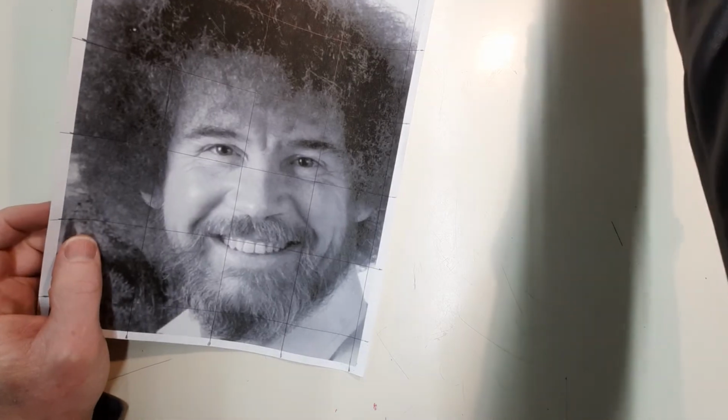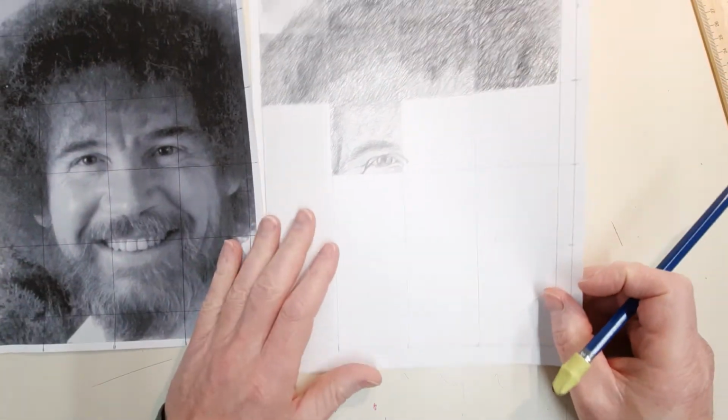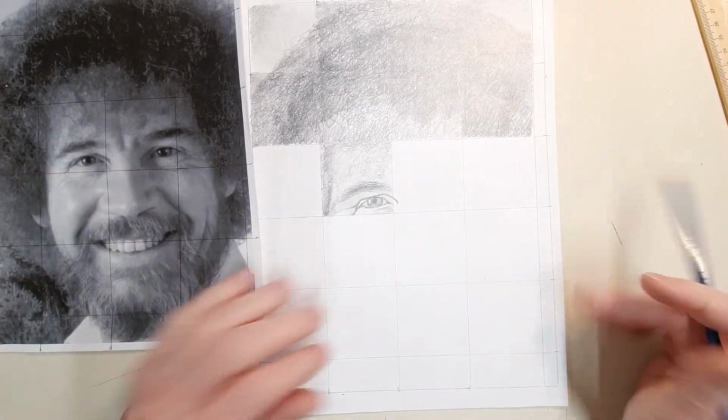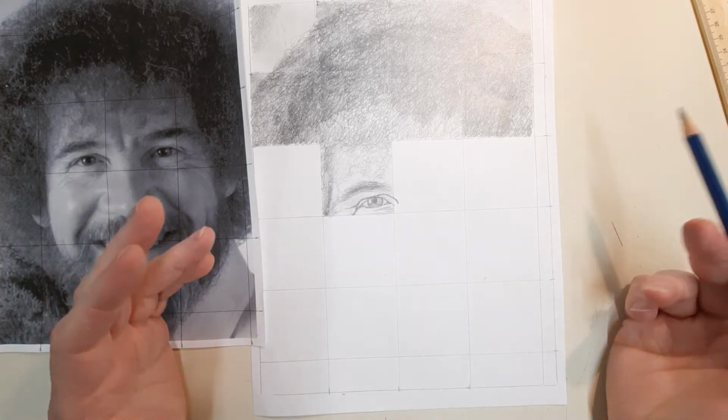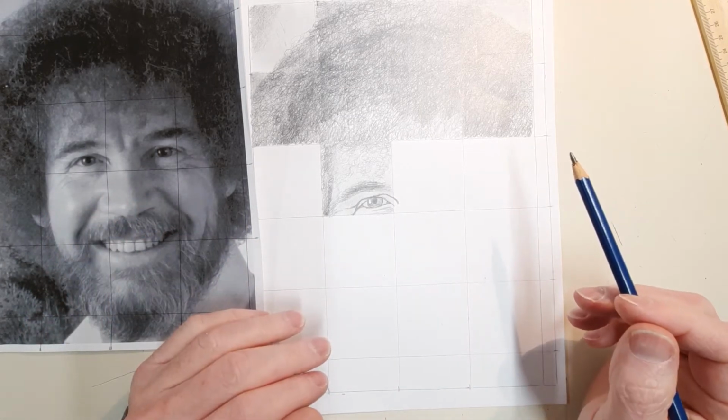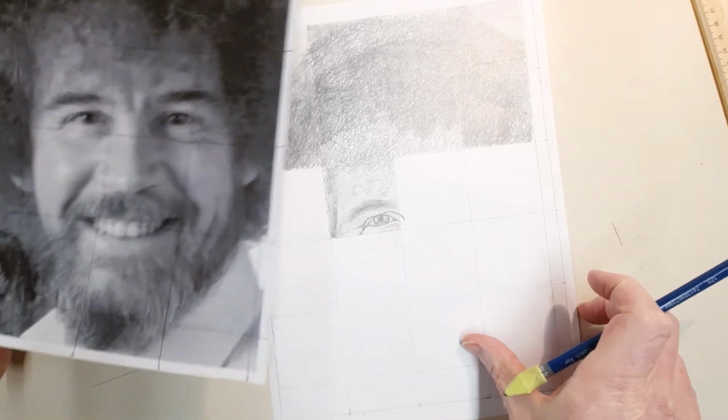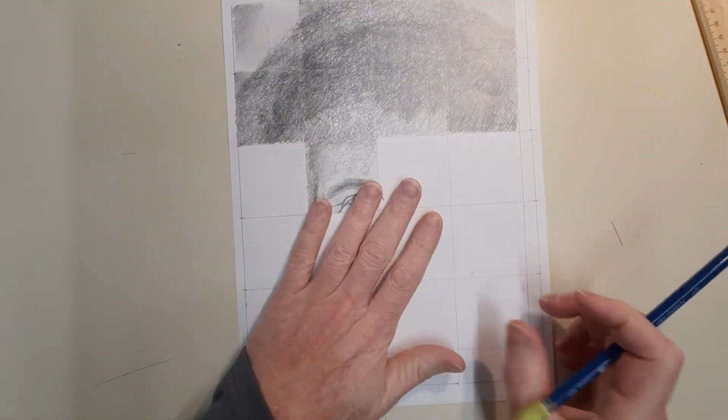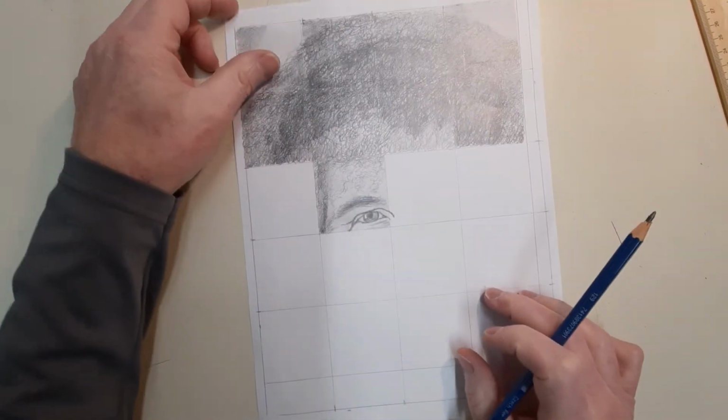Now you can see I've already done a grid and I've already started the drawing, and the drawing process is just basically doing a line drawing and then shading in those areas. So I'll go over that in a little bit with you, but let's make a grid so you have an understanding of how to make the grid on the drawing paper.